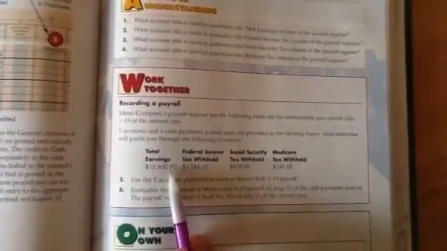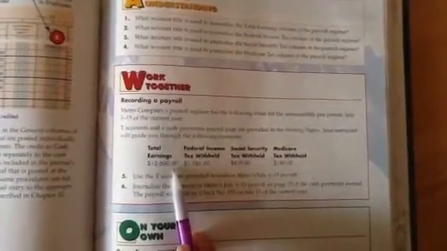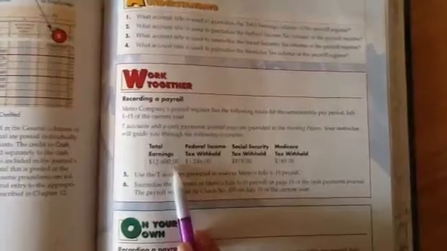So we're going to use the work together problem on page 343 in our textbook, and it gives us the following information. Picture this as being a payroll register, and these being our totals that we need to use. So the total earnings gets taken out of the expenses. So expenses technically are increasing.